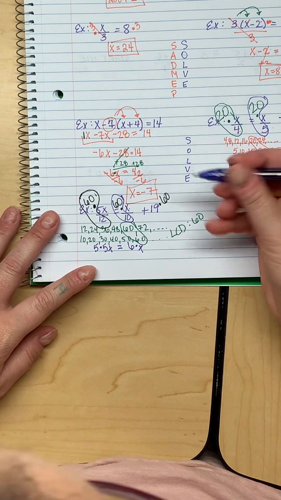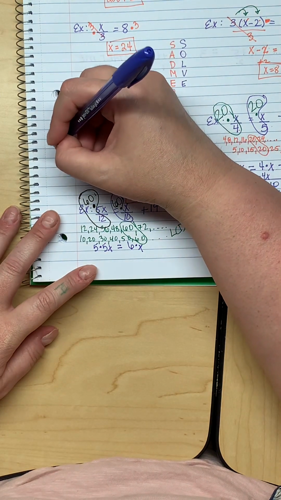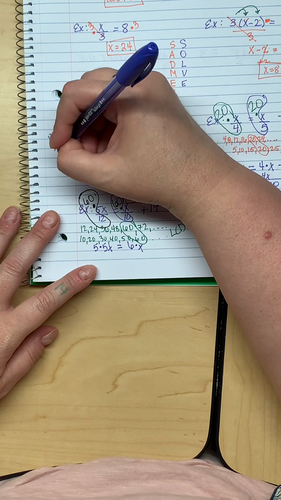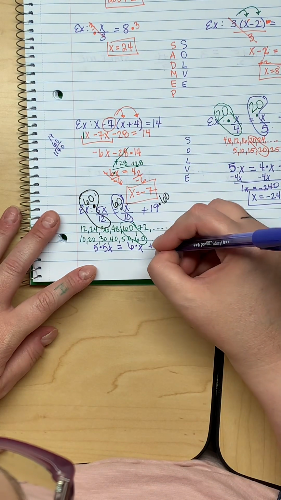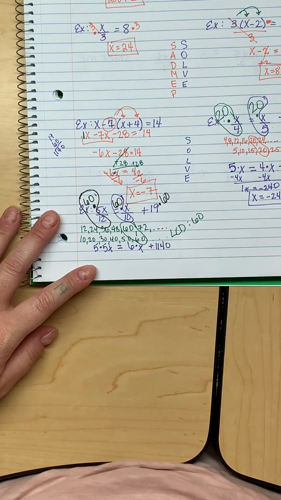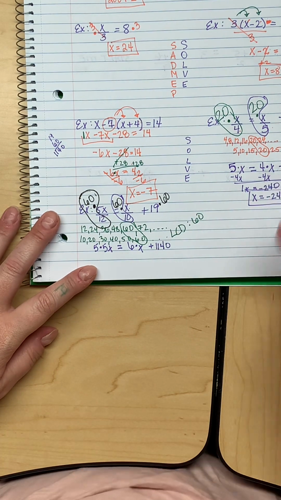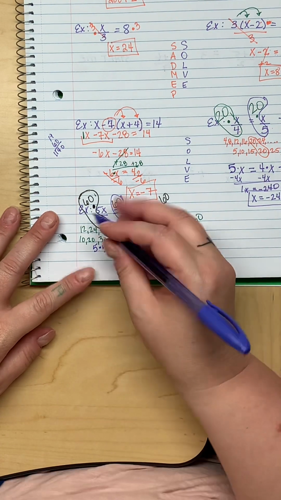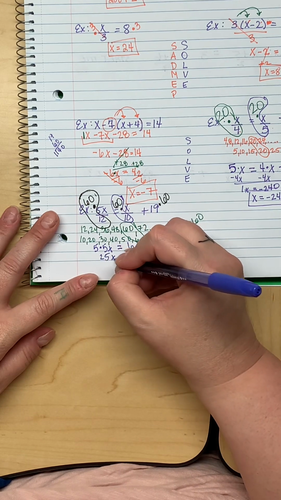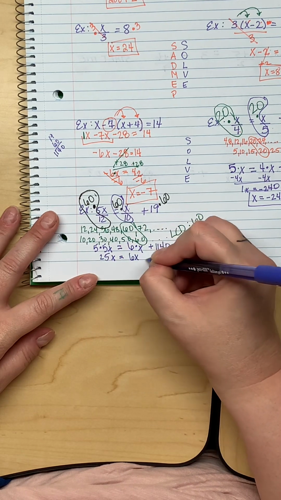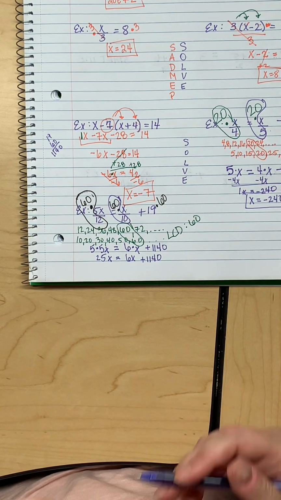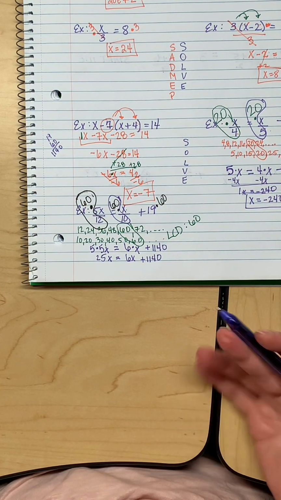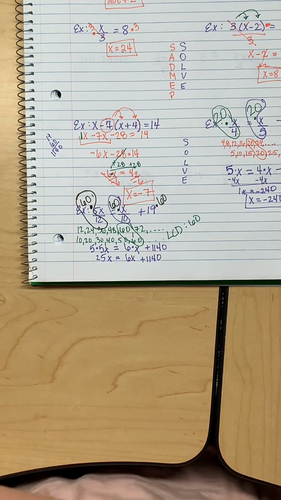And then 19 times 60, I think it's plus 1140, hopefully. Okay, and then we finish it. We say 5 times 5x is 25x equals 6x plus 1140. And then next you would subtract 6x, and so on. Okay, that's all for video 1.